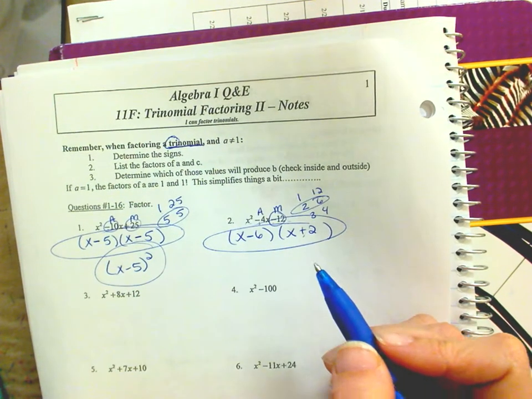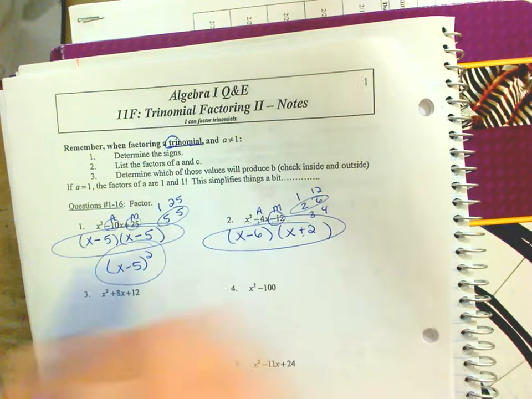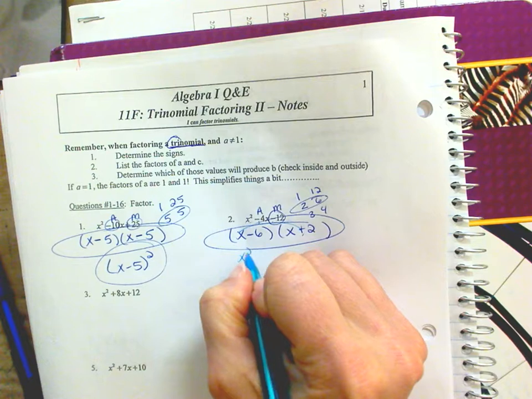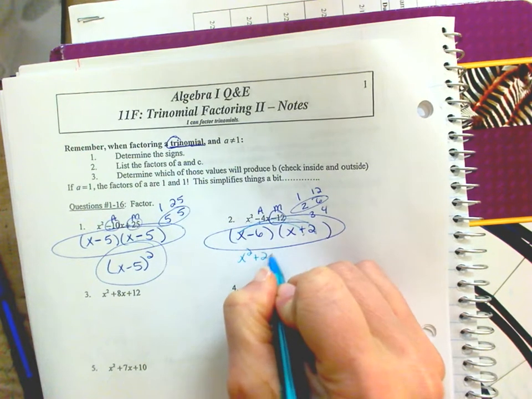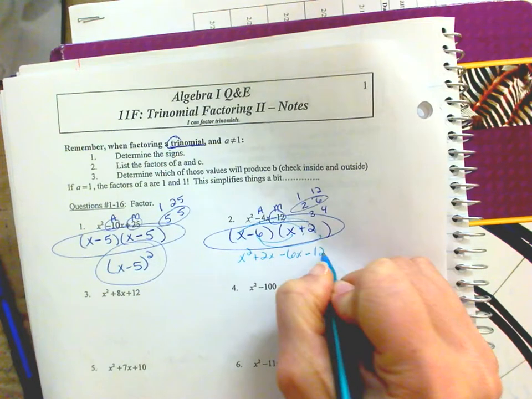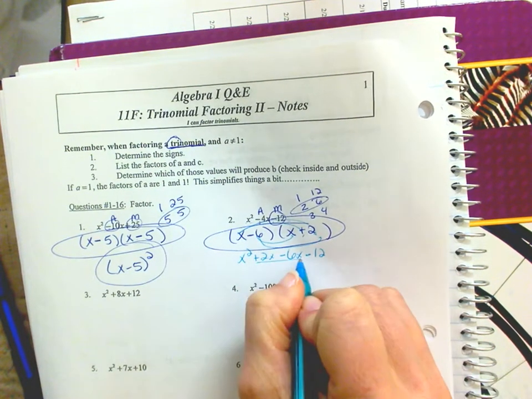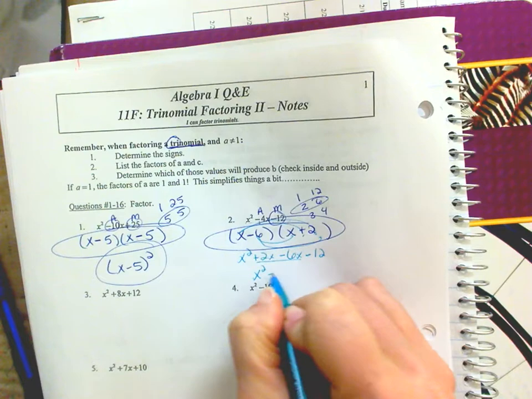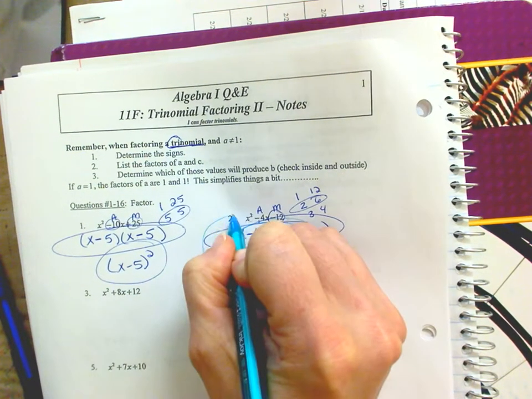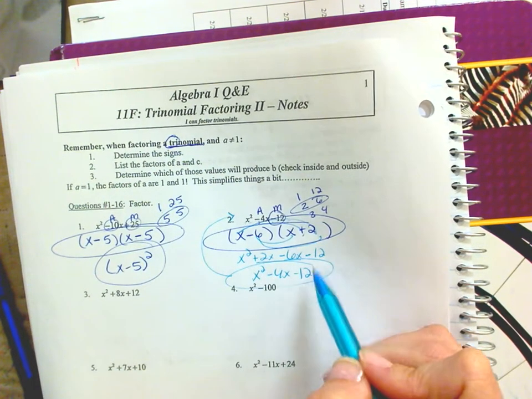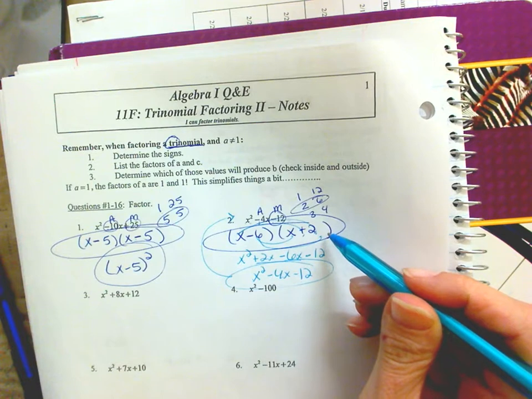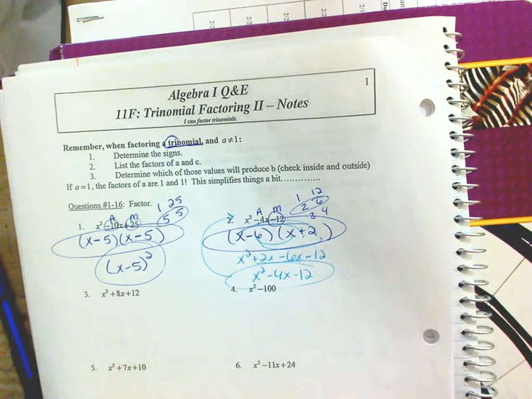So you can always check yourself. If you were to multiply this out, FOIL it, you would get x squared plus 2x minus 6x minus 12. You could combine these two, and look, it's right back where we started. So this is how you're going to check your answer to make sure it's right. But this right here, x minus 6, x plus 2, that's your final answer.